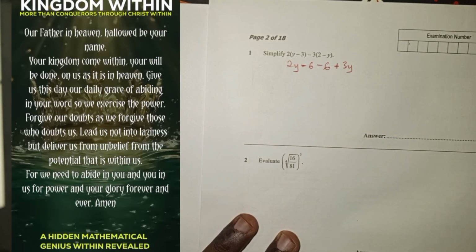Okay, the next step is to collect like terms. We know that we cannot subtract 2y from 6. They are not like terms.